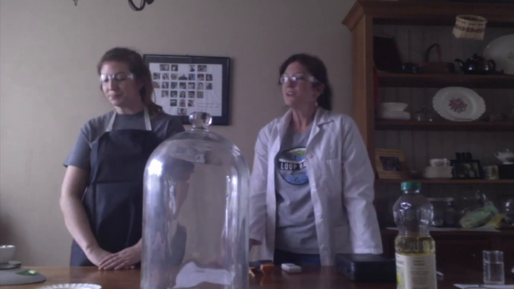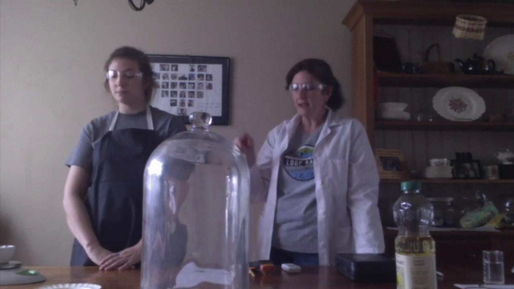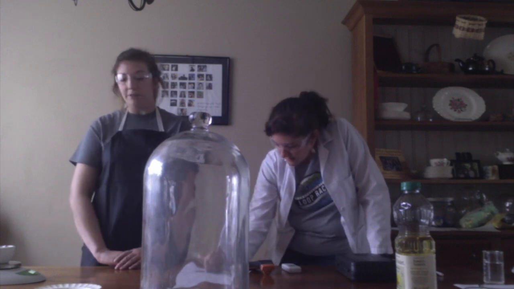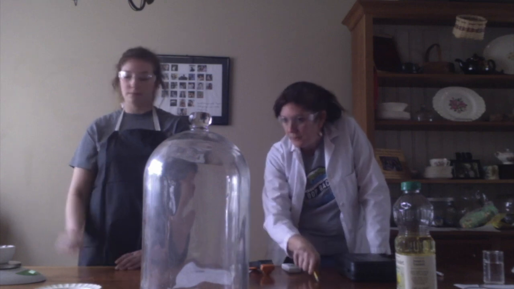Sure thing. So, Lizzie, what is the mass of the bowl, the wick, and the oil? It would be 269.5 grams. Okay, I'm going to get that down into our data table.